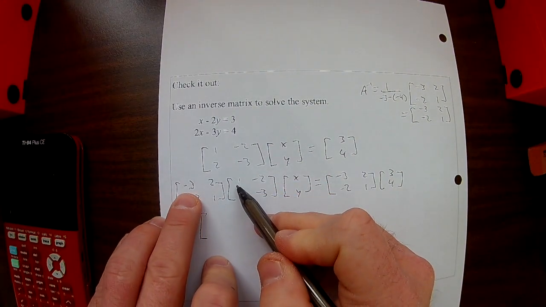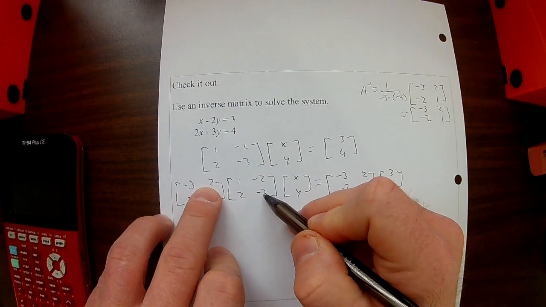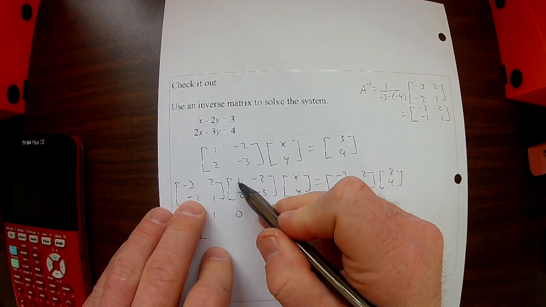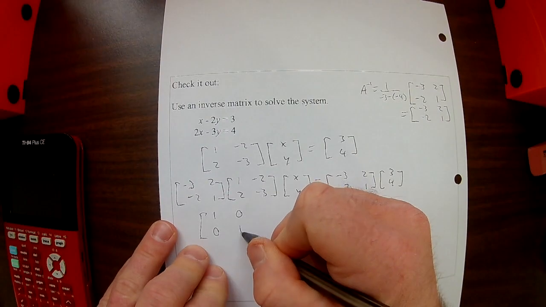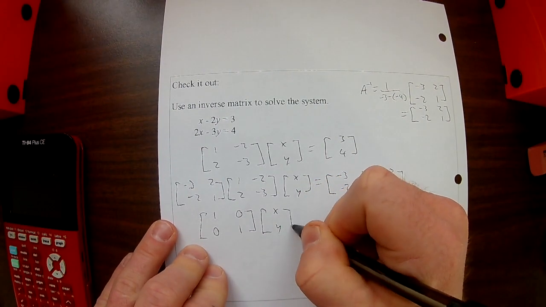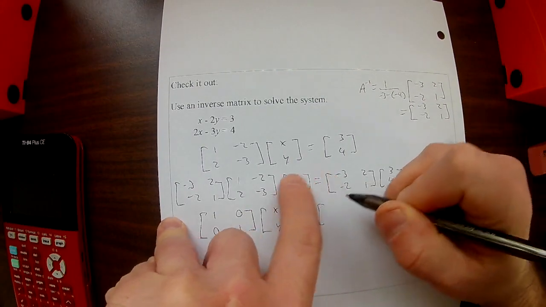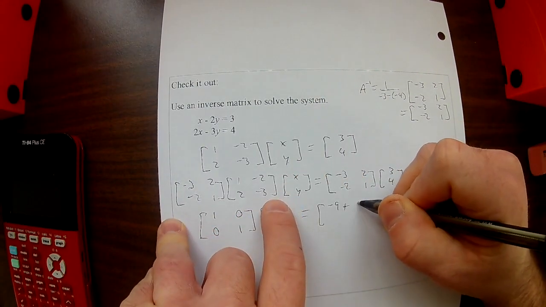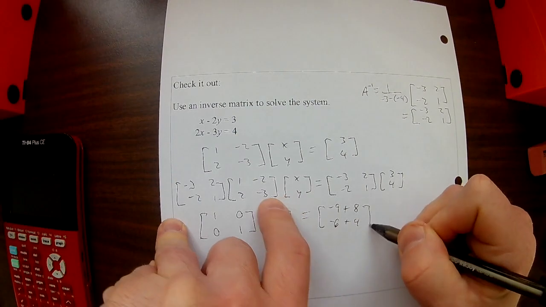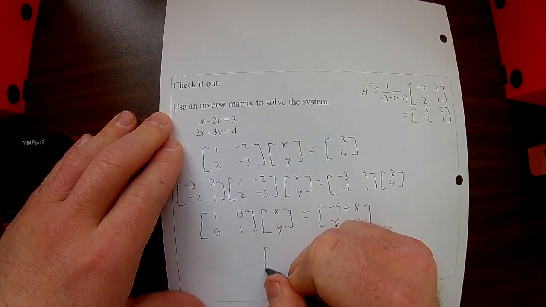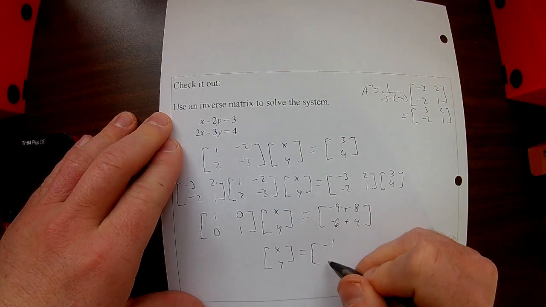Again, just doing some quick math here. -3 plus 4, 1. 6 minus 6, 0. -2 plus 2, 0. 4 minus 3, 1, times x, y is equal to, let's see, -3 times 3 gives me -9 plus 2 times 4, 8. -2 times 3, -6 plus 4. Property of identity matrix, left-hand side is just x, y. Right-hand side, -9 plus 8, -1, -2.